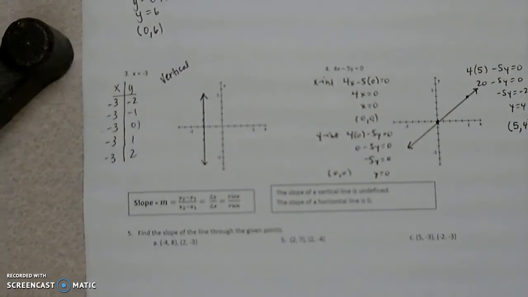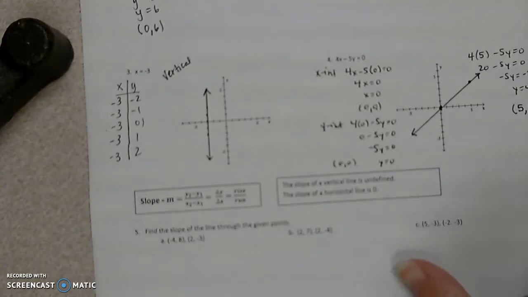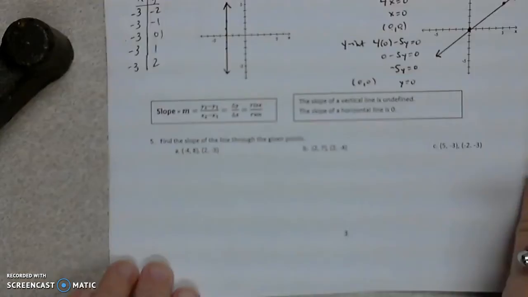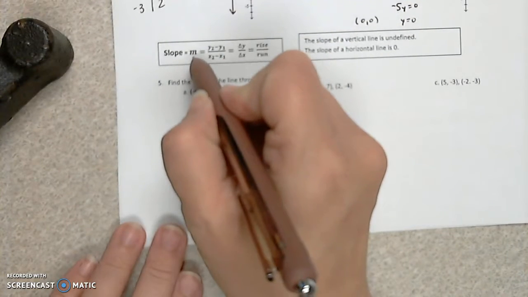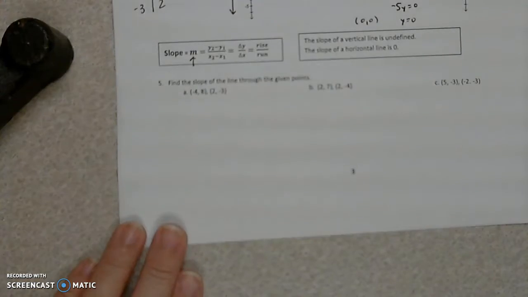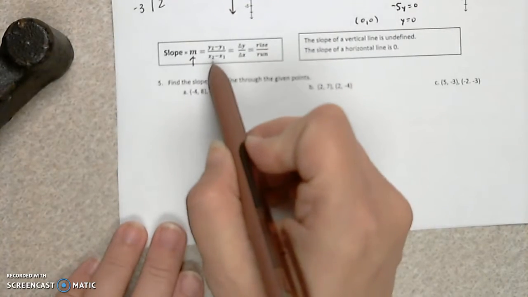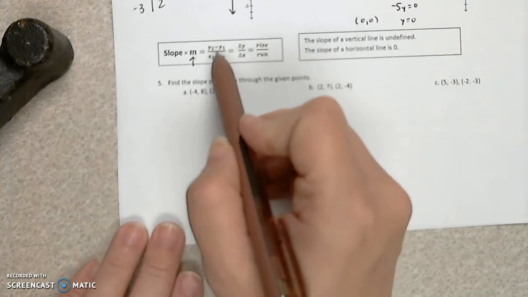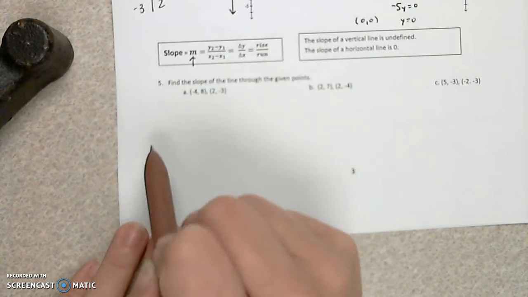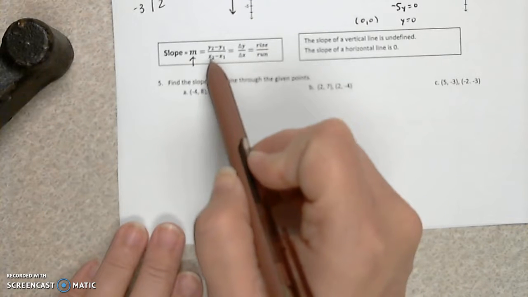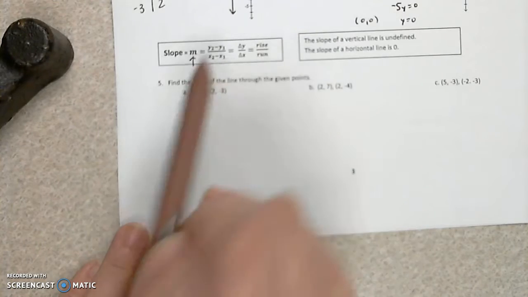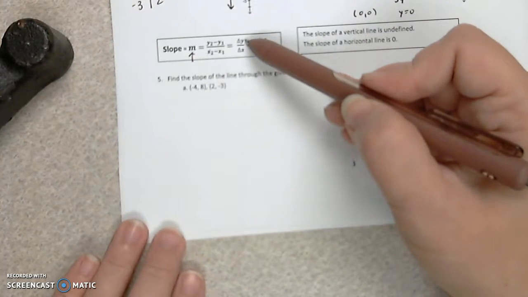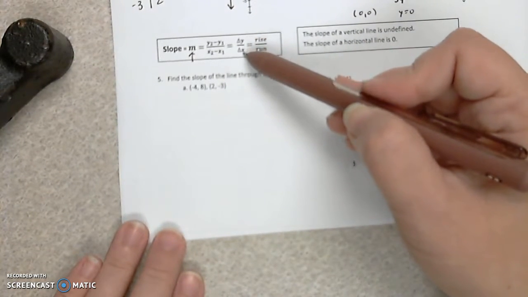Alright, let's take a look at the next topic, which is slope. And you've probably all heard slope. Slope in math is designated by the letter M, and it's found various ways. One such way is to use the slope formula. It says to subtract the y values over subtracting the x values. So the difference in the y's over the differences in the x's. And that's what this right here says, the change in y over the change in x.